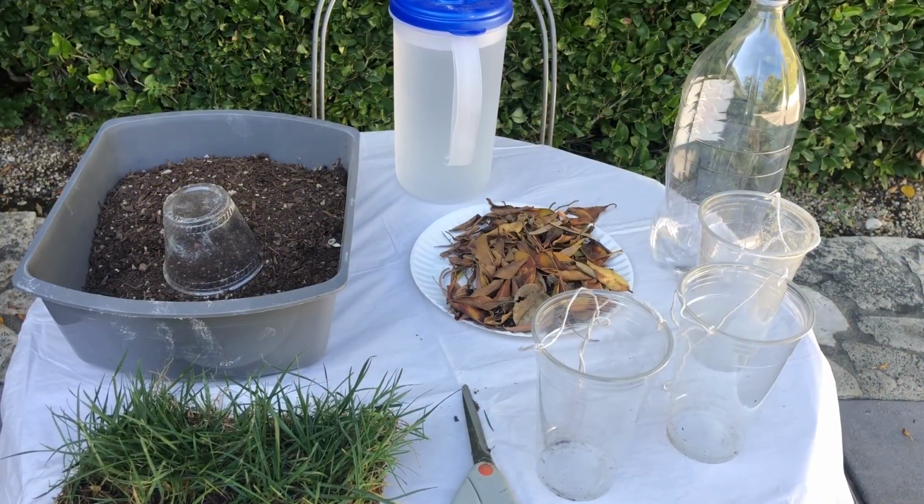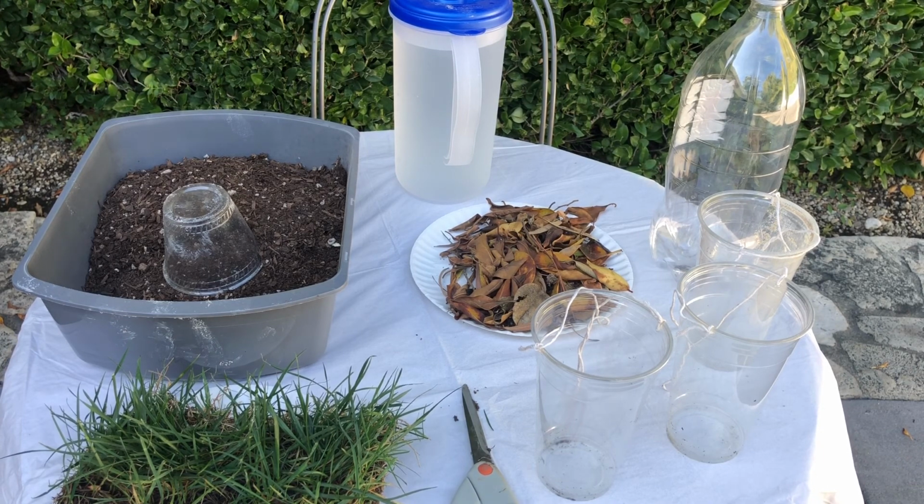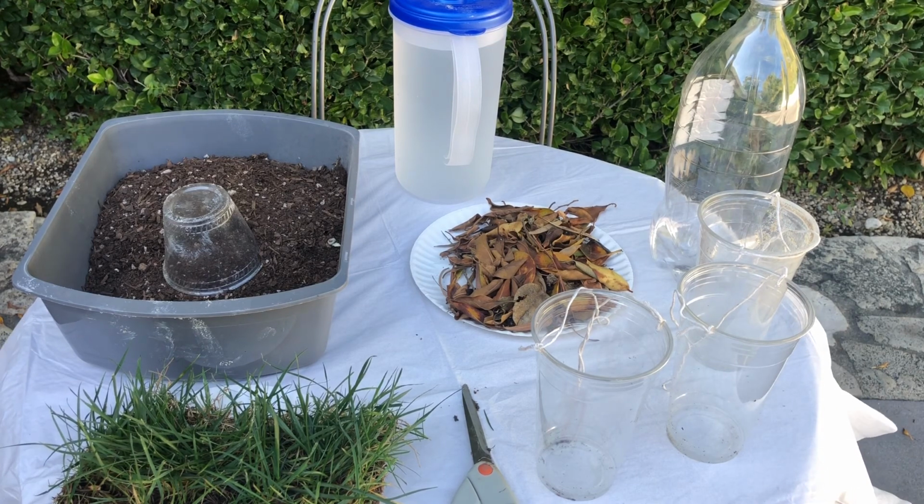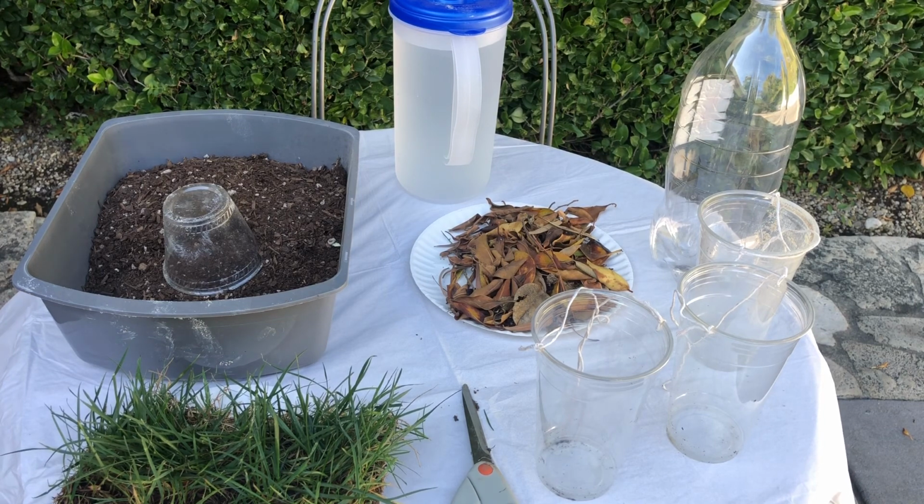For this lab, you're going to need 3 2-liter bottles. You are going to need 3 plastic cups. Clear would be best. And the material of those plastic cups, they are a little bit softer, is better. You're going to need a large container of soil, some water, dead leaves, and either a piece of sod or a plant if you have one, and you will also need some scissors. You will also need some string, 3 equal pieces to attach to your cups.